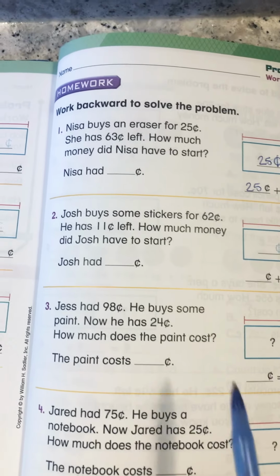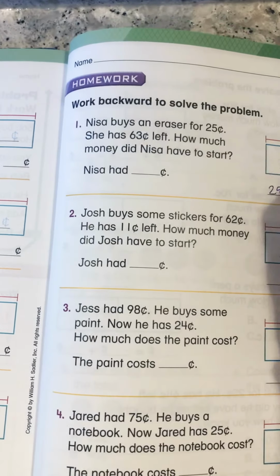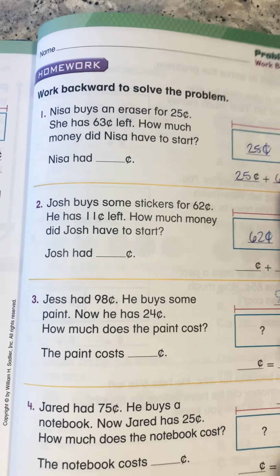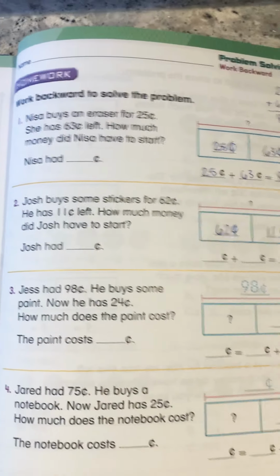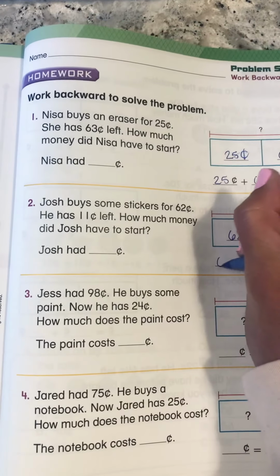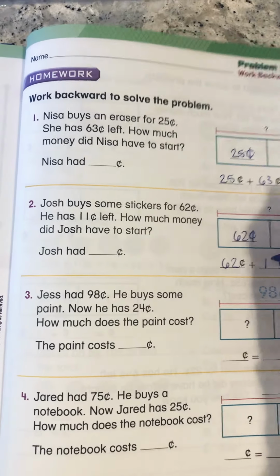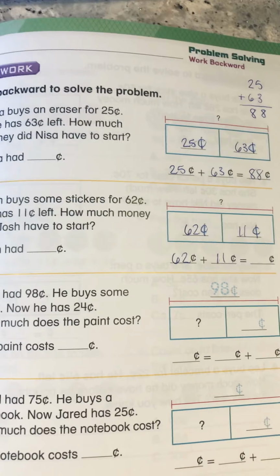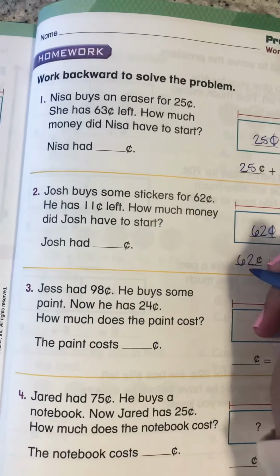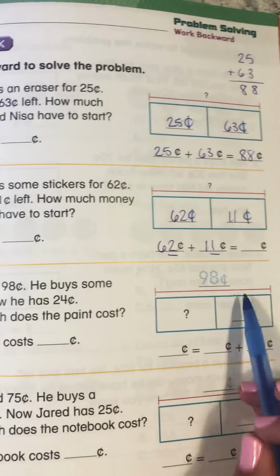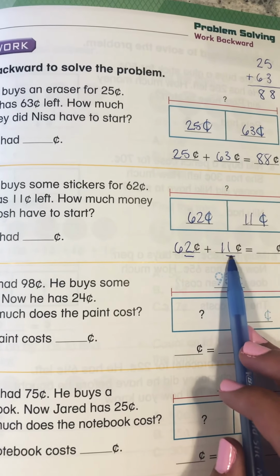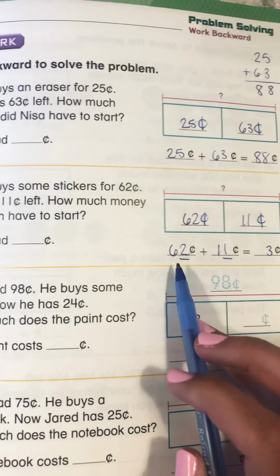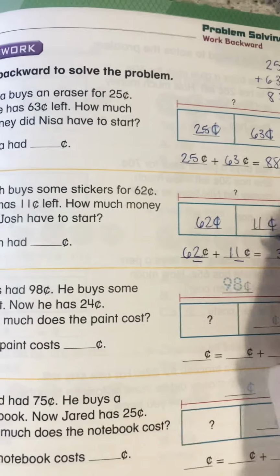So we know our two parts. He buys some stickers for 62 cents. That's a part. And then he has 11 cents left. And we want to know how much he started out with, so we're going to add those two together. 62 plus 11, and like we did on the first one, if you can do it in your head, that's fine. You have to look at the ones place. You might want to underline the ones first, and you add the ones together. 2 plus 1 is 3, so that'd be in the ones place. And then you can add the tens. 6 plus 1 is 7.